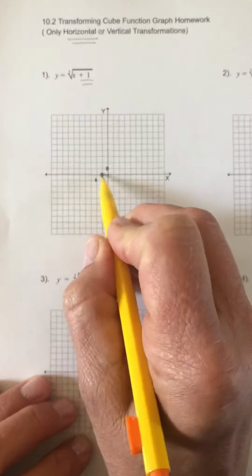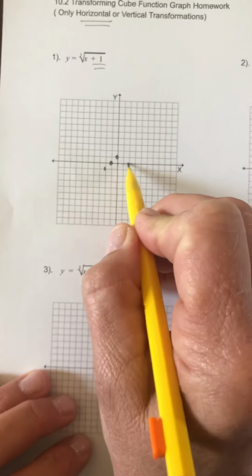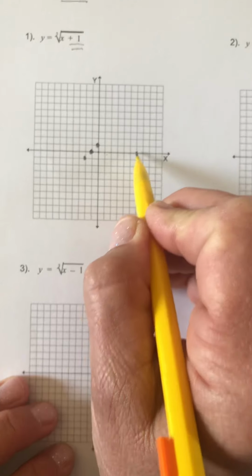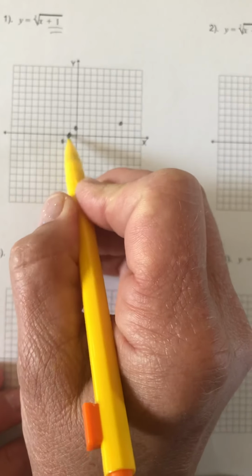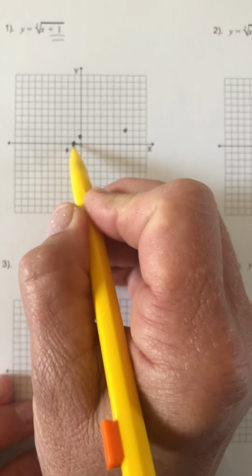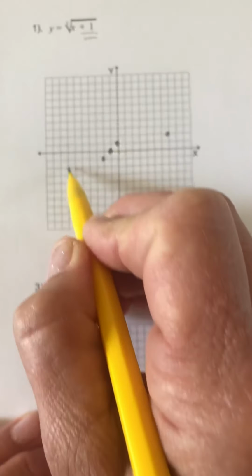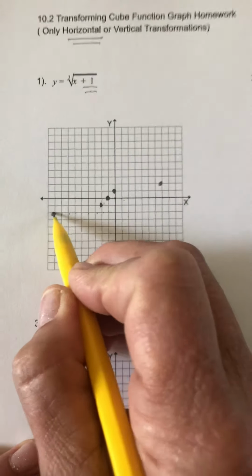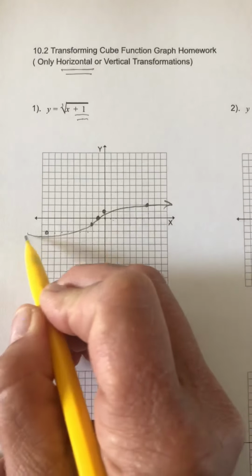Okay, then you're going to go from that moved point, you're going to go over 8, and you're going to go up 2. 1, 2, 3, 4, 5, 6, 7, 8, and up 2. And then go back to that moved point. Remember, that was your center point. You're going to go down 2 and back 1, 2, 3, 4, 5, 6, 7, 8. And then you can go ahead and just sketch that graph right in there, okay?